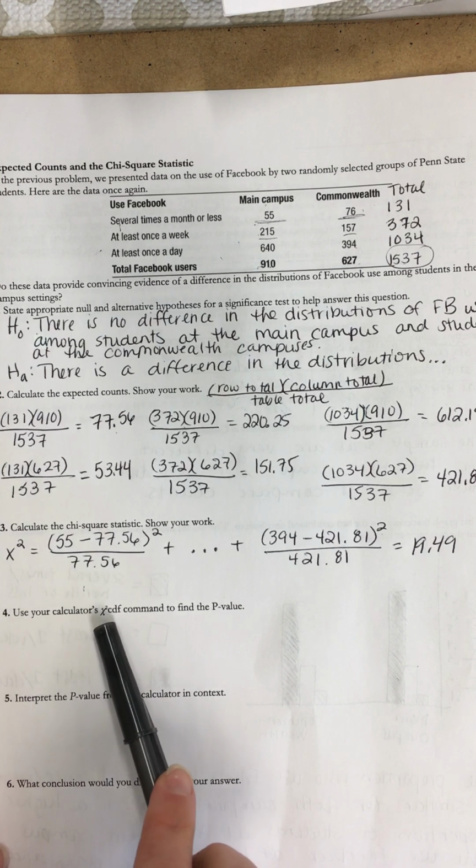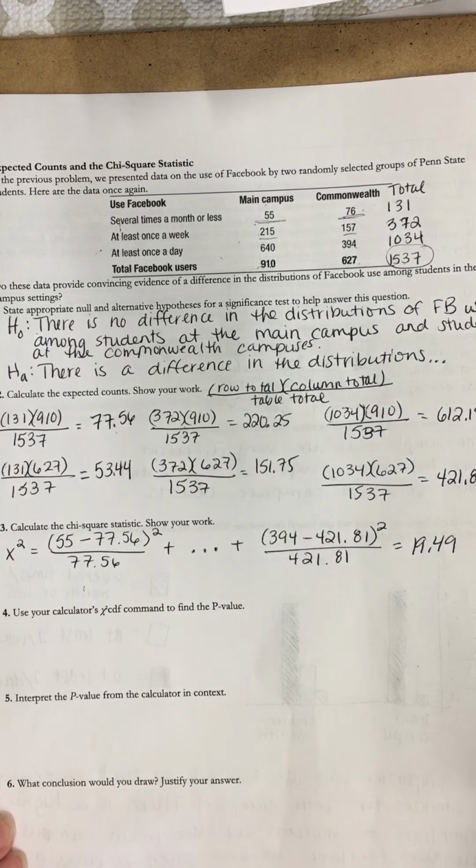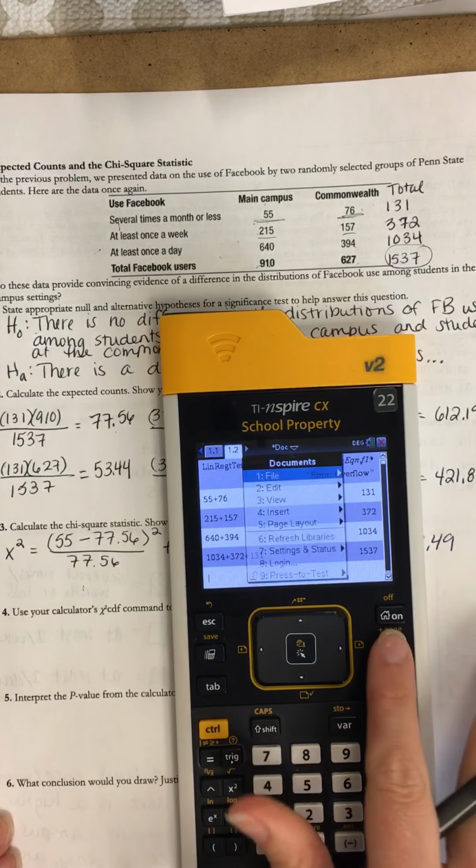So if I want to use chi-squared CDF on the calculator, remember you can do that.